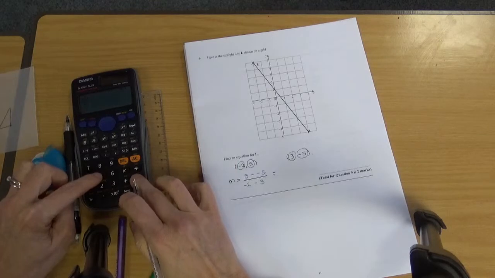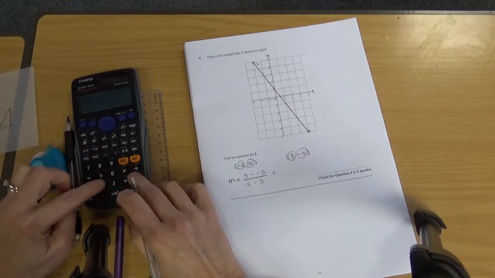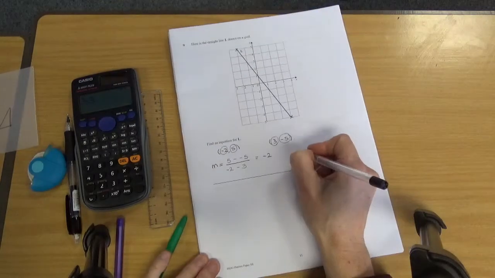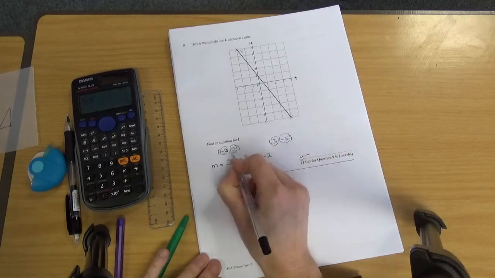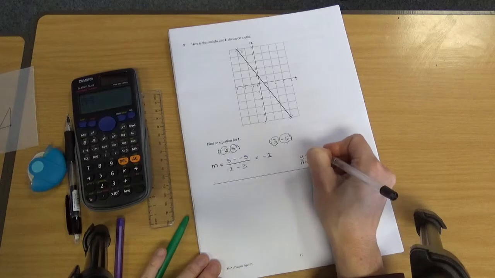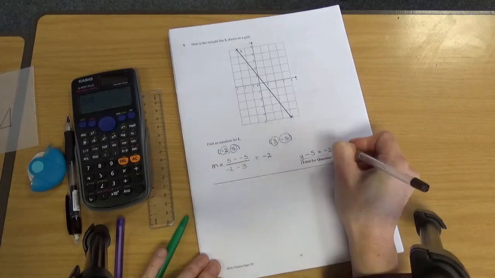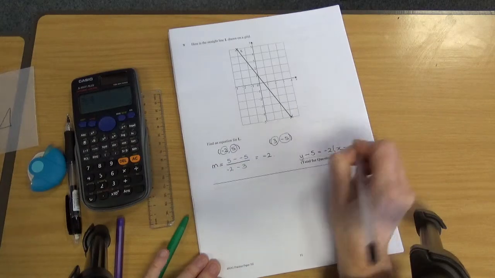So 5 subtract negative 5 over negative 2 subtract 3, which is negative 2. So the equation is y minus the y coordinate of 5 equals the gradient into x minus the x coordinate of negative 2.